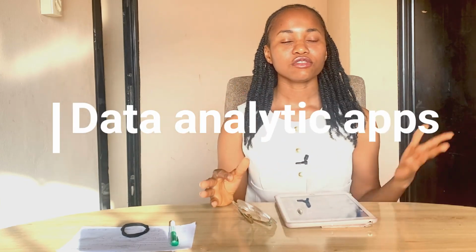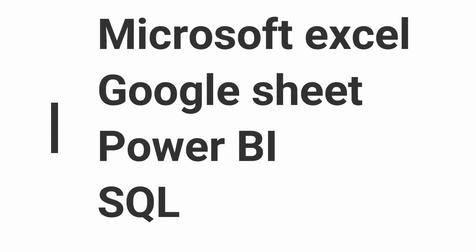Another set of apps or websites that I use are data analytic websites or apps. Some of them include Microsoft Excel, Google Sheets, Power BI, and SQL. Power BI and SQL might be a bit advanced. You would have to actually learn those.